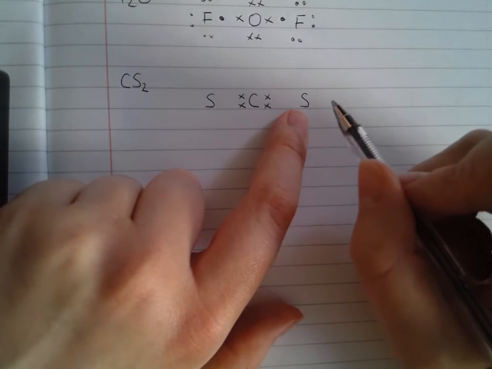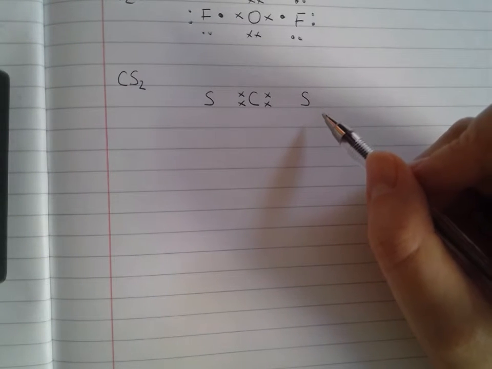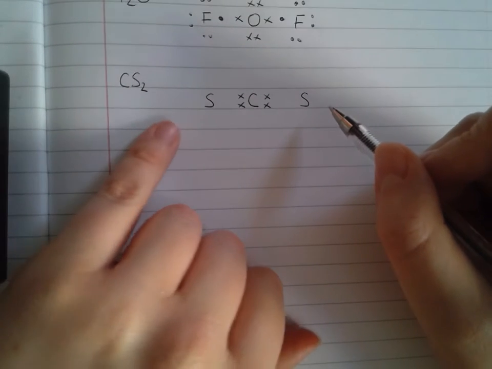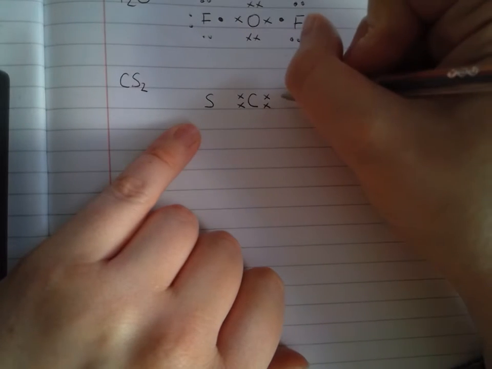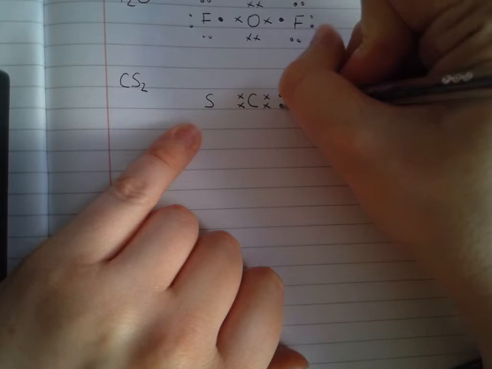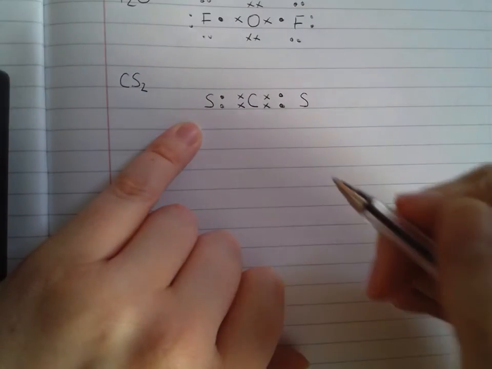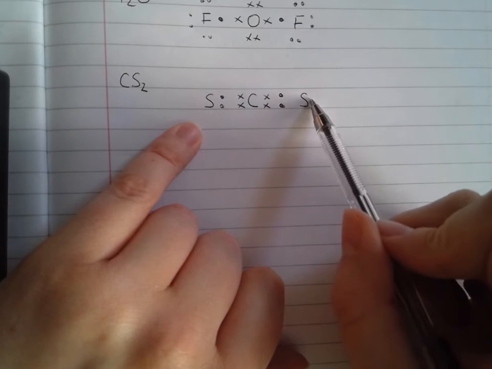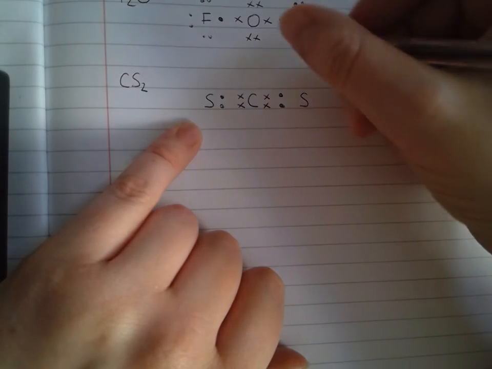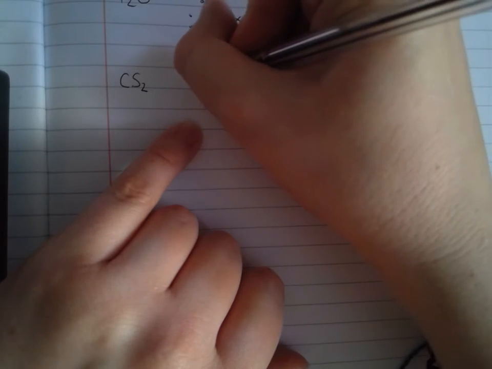I've got sulfur, which is in group 6. Okay, if it's in group 6, it wants to gain another 2 electrons. It wants to form another 2 bonds. So sulfur is also happy to form another 2 bonds. So sulfur is going to form a double bond with carbon. Okay, carbon only has 4 electrons, and I've drawn those 4 crosses already, but sulfur has 6. 2 I've drawn, but another 4 that I haven't drawn on each sulfur.